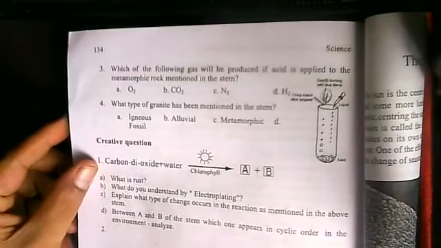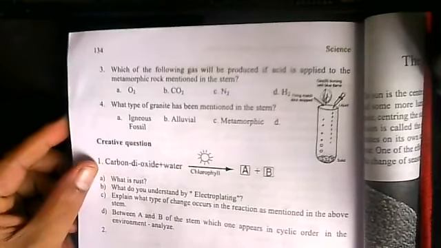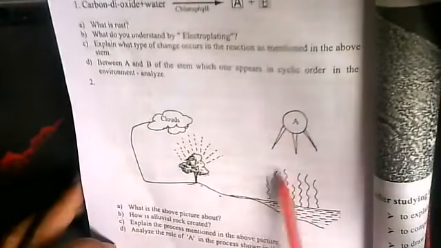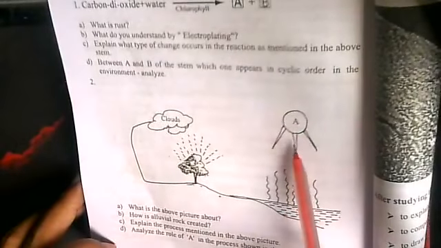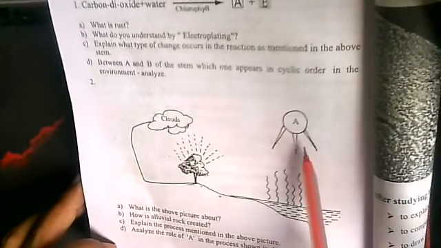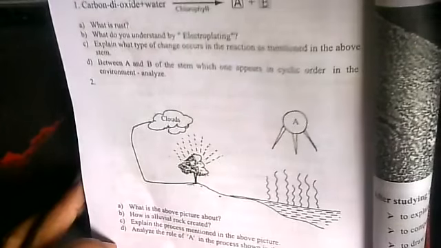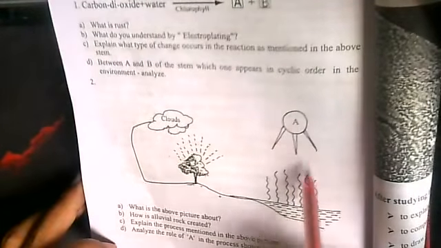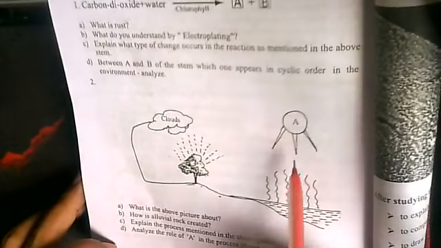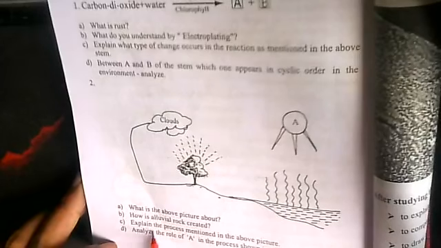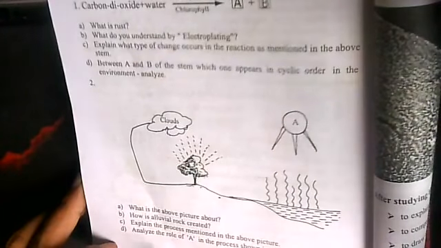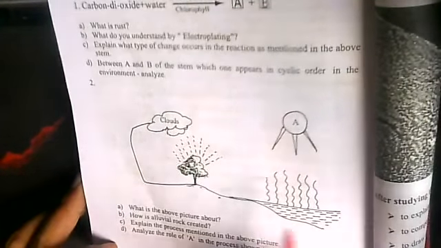And the second question is about clouds, and also given here, in the diagram you see the sun. This is the sun A. You have to identify or find out the name of this figure. The name is not given, so you have to find out the name. What is the above picture about? How is alluvial rock created? Explain the process mentioned in the above picture. Analyze the role of the sun in the process shown in the figure.